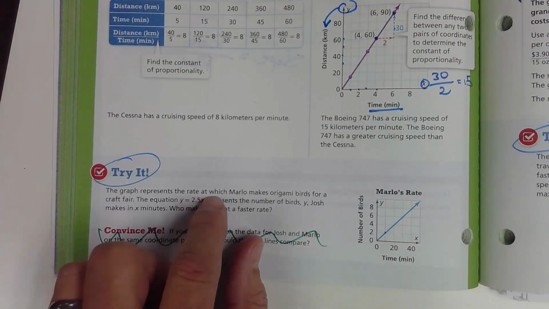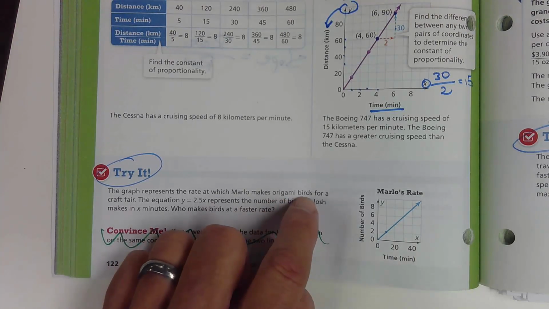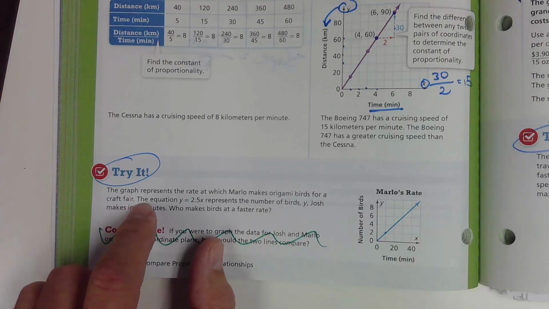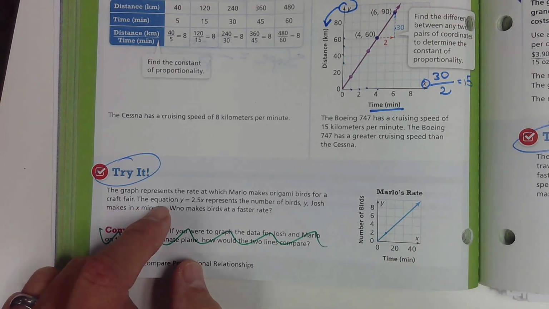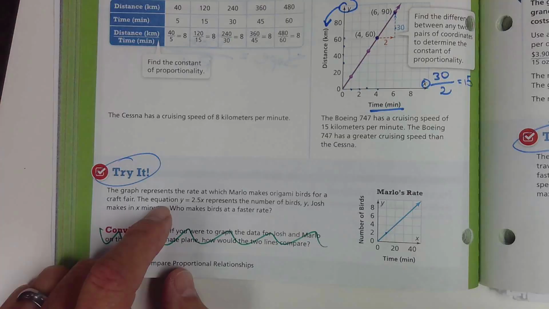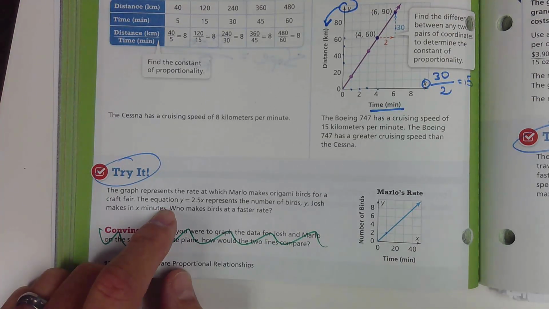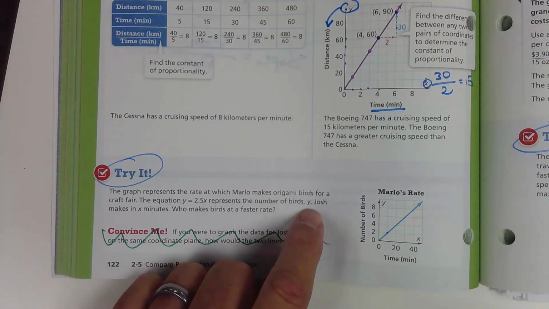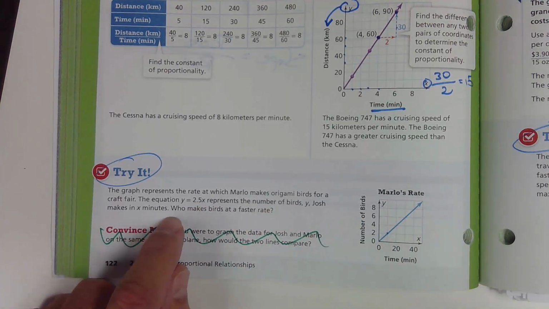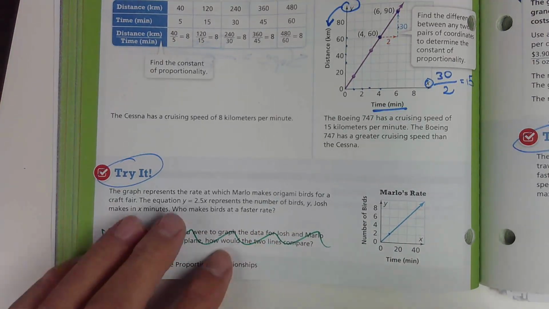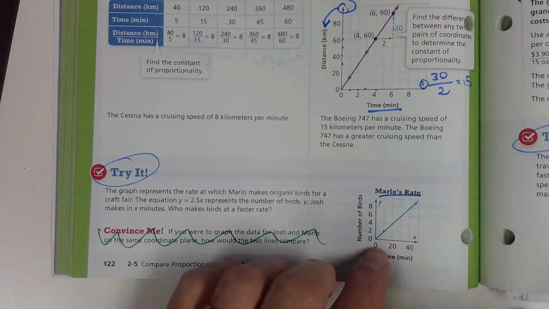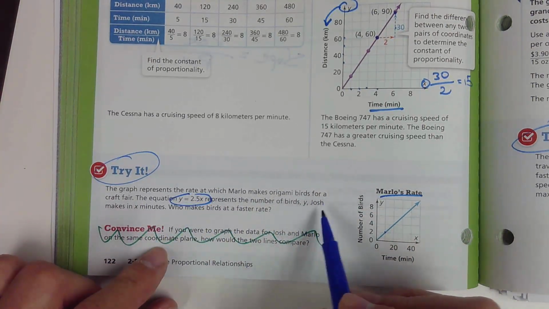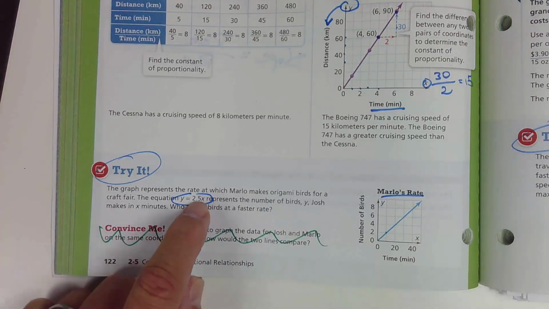Circle the triad down below. It says the graph represents the rate at which Marlowe makes origami birds for a craft fair. Do you guys know what origami is? Yes. Okay, I figured most of you did. Yeah, folding paper. There's some pretty elegant origami artists out there. So they've got the equation y equals 2.5x, and that represents the number of birds Josh can make in x minutes. And who makes birds at a faster rate? So here's Marlowe's rate, and that's represented on a graph. And here, let's see here, Josh is represented by this equation.